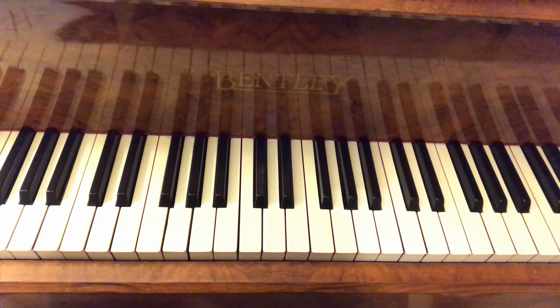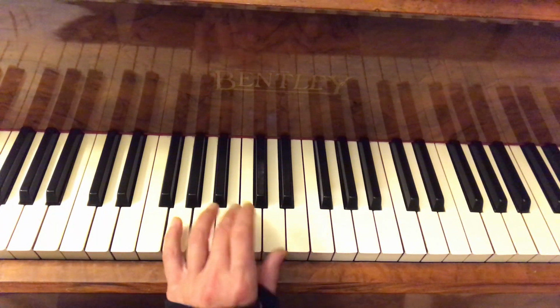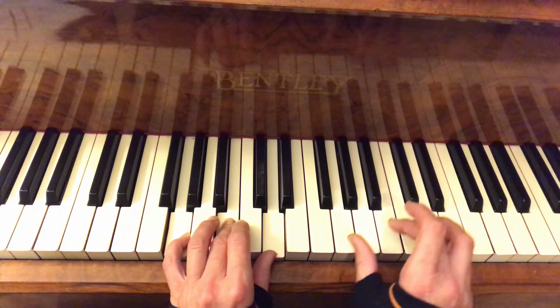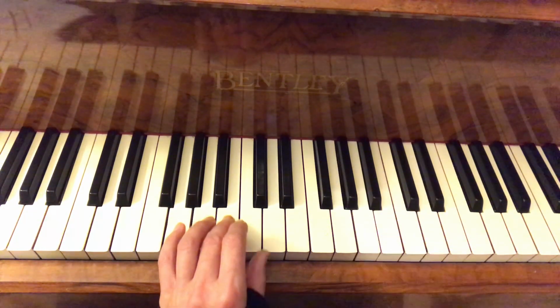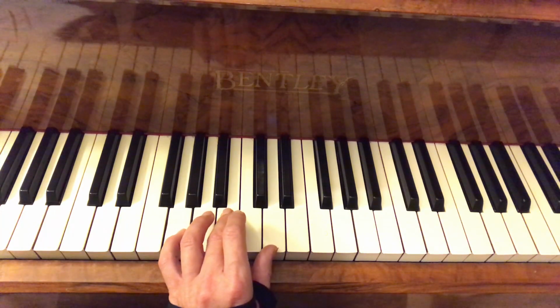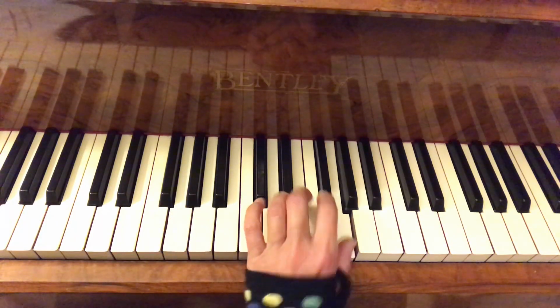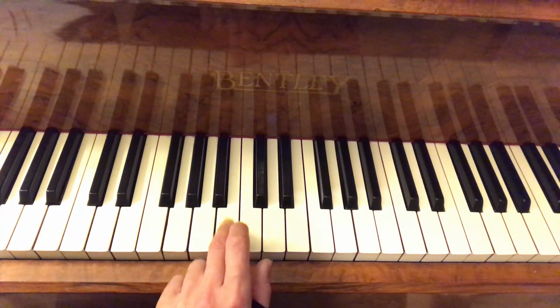Okay, then we'll go to the G. So let's have a chord of G major with our left hand and a chord of G major with our right hand. To change to the G minor, we take the third note of the scale. So the scale, 1, 2, 3, there's our third note.